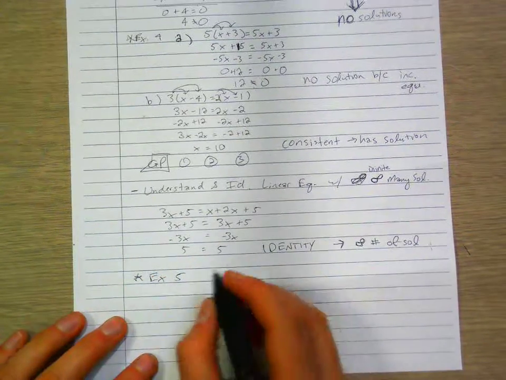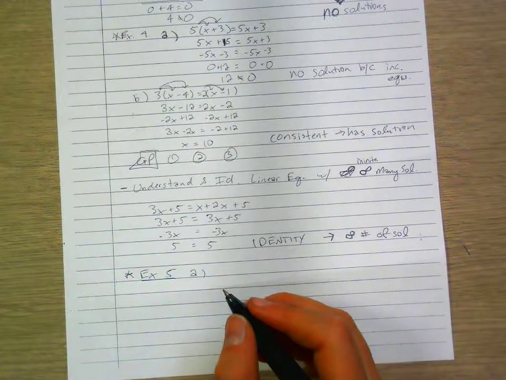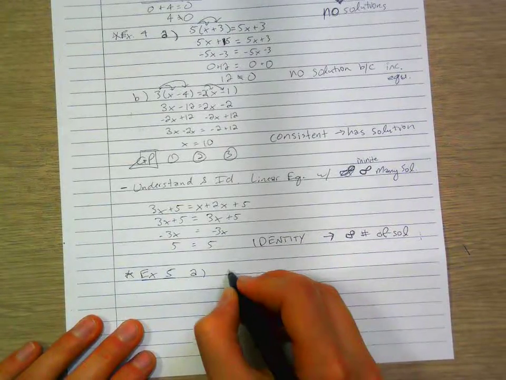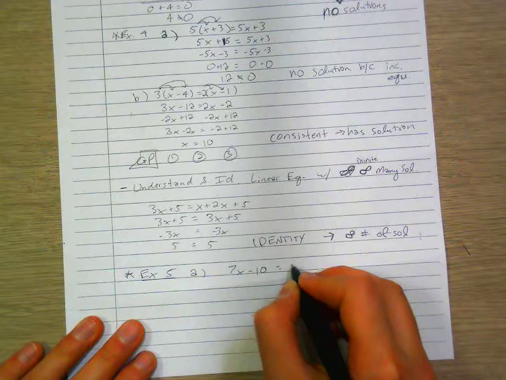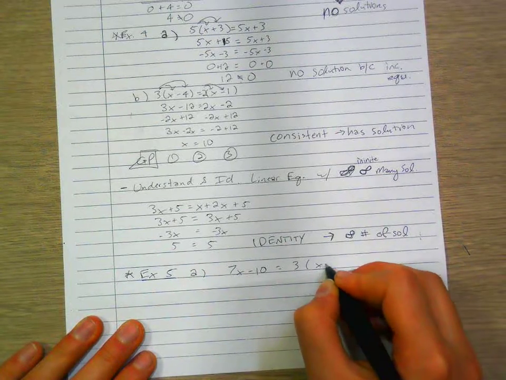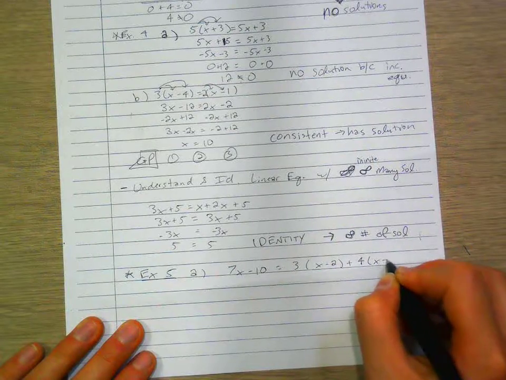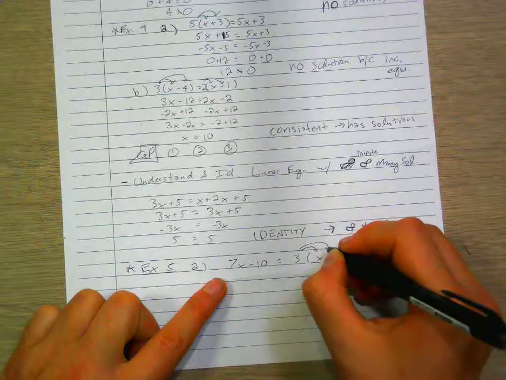Example 5. A. Tell whether each equation is an identity. Justify your answers. So it's identity, infinite number of solutions. Let's try it. 7x minus 10 equals 3 times (x minus 2) plus 4 times (x minus 1). Okay, first let's distribute.